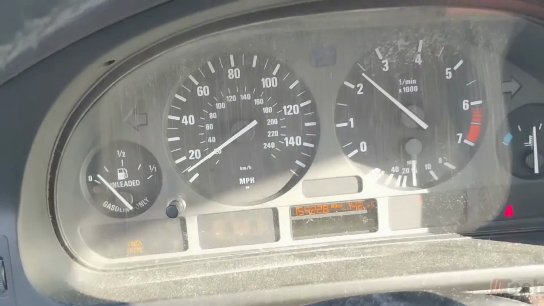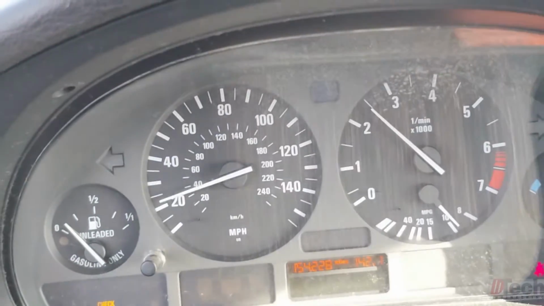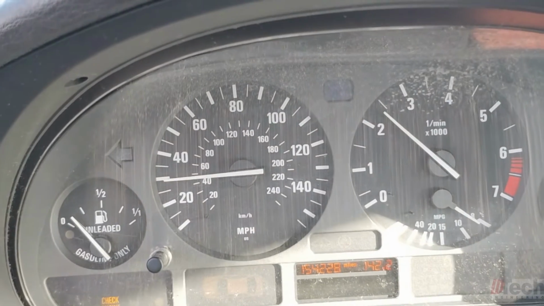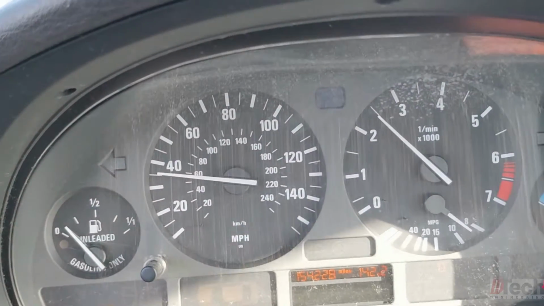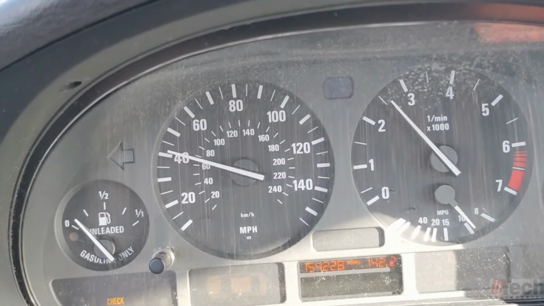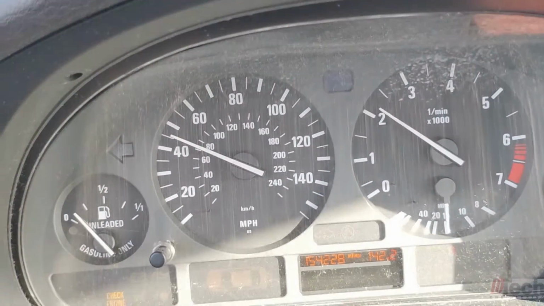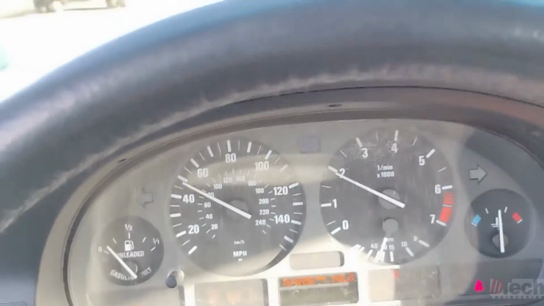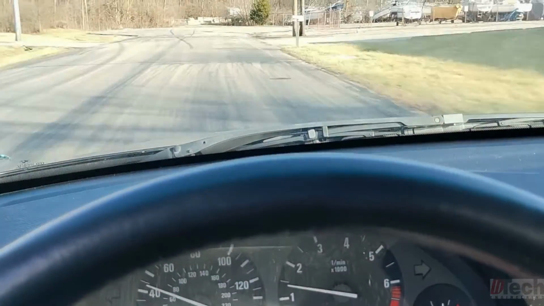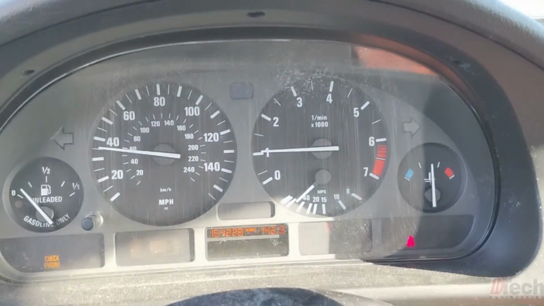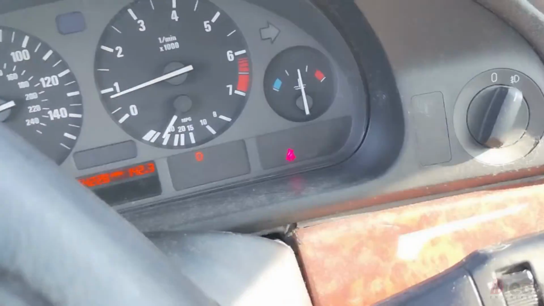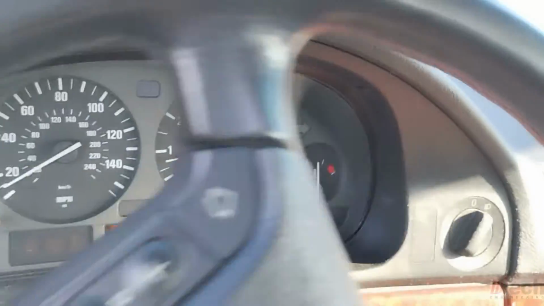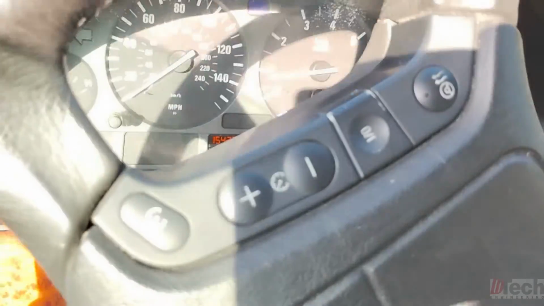Okay, there's one shift, there's another, and there's another. So we are clearly shifting all gears upwards properly after fixing an ABS issue.